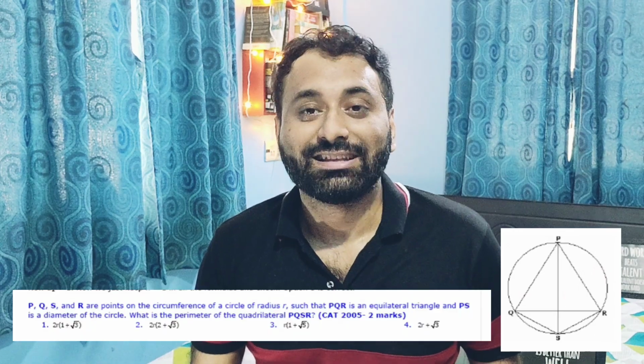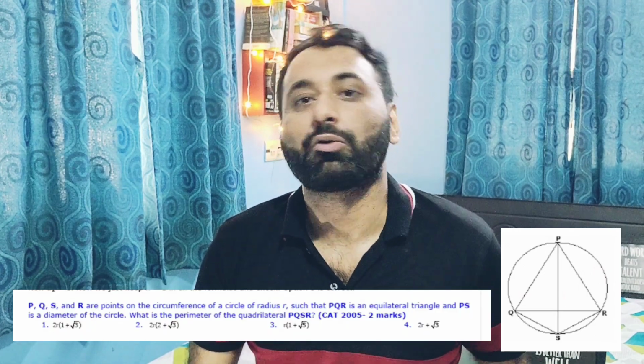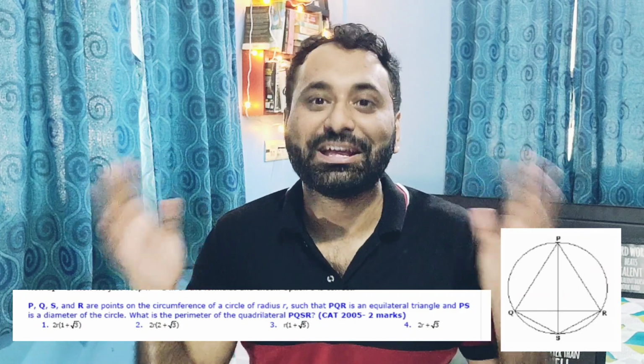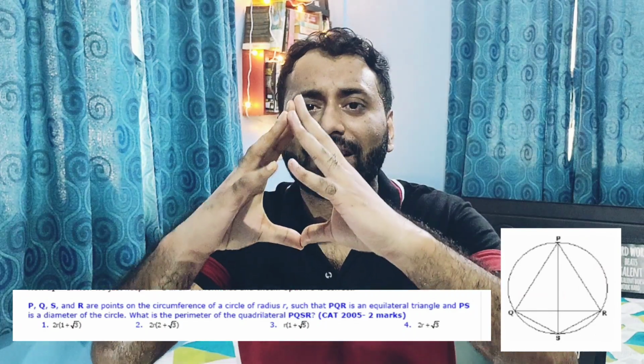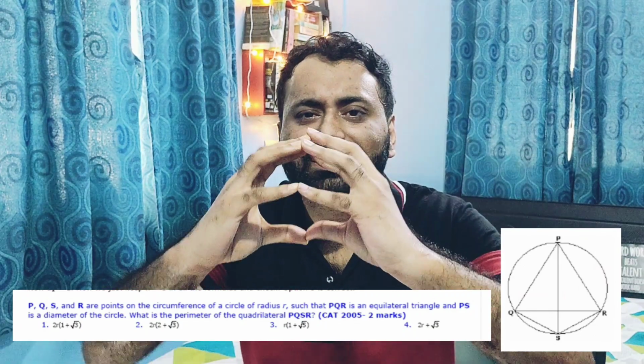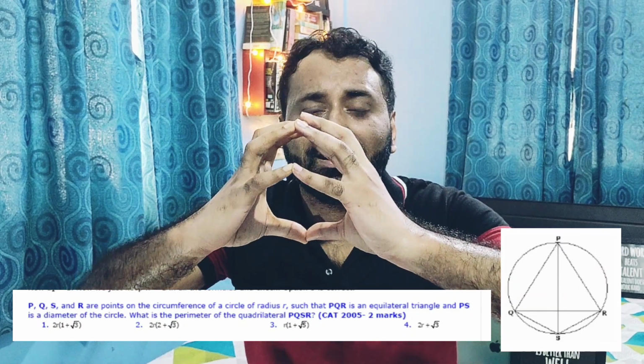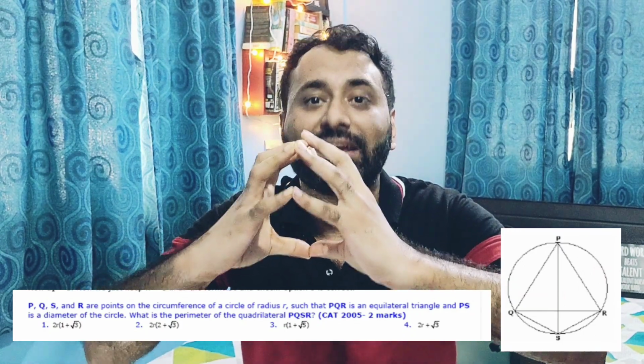Let me show you this in this geometry example. Pause and see how much time you take to solve this problem. All right, now you have a circle. There is an equilateral triangle inside it, and they have joined the radius to form the diameter, and they have made a quadrilateral. They want to know the perimeter of the quadrilateral. Again, the range concept. If this quadrilateral were to be stretched and made a circle, then the perimeter would be 2 pi r.